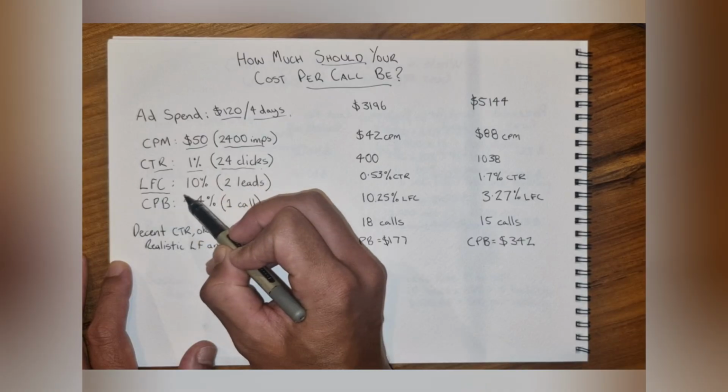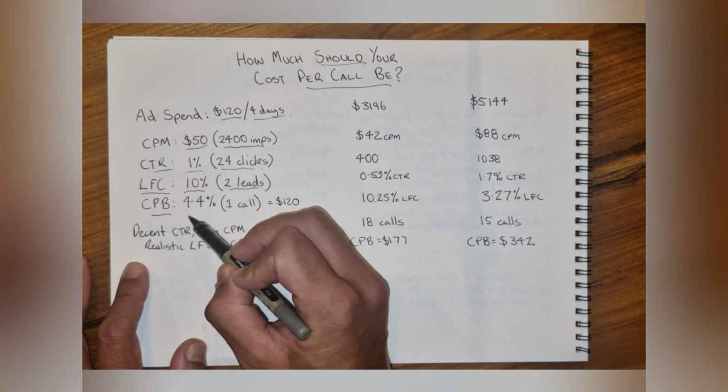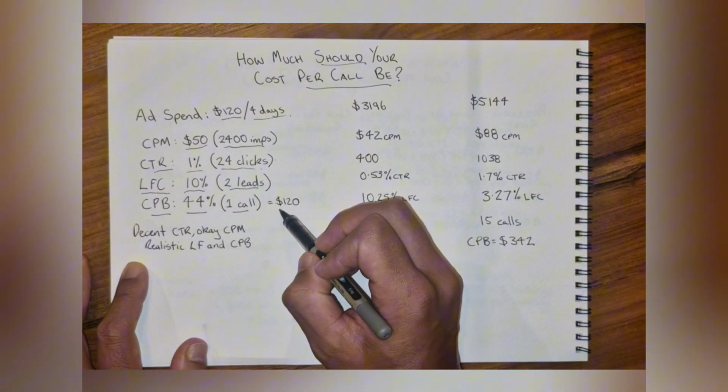Your lead form converts at 10%. So from 24 clicks, you'll end up with 2 leads. And let's say your booking rate is 44%, in which case, after all is said and done, you'd end up with 1 call. That would mean your cost per call is $120.